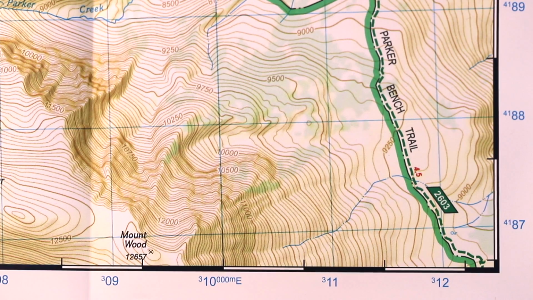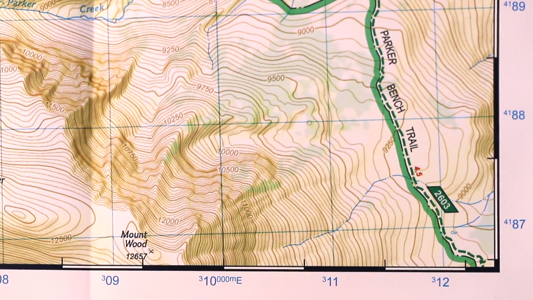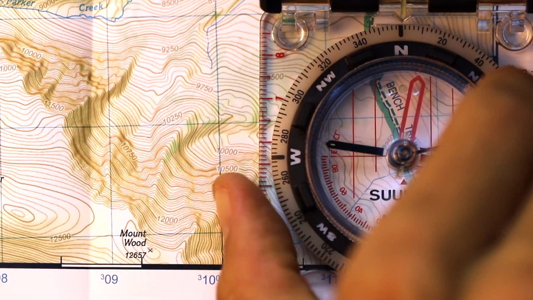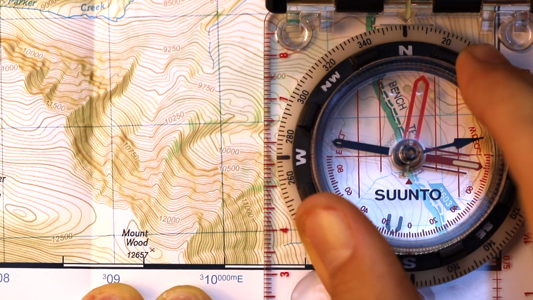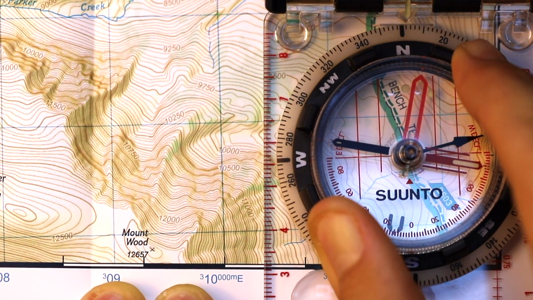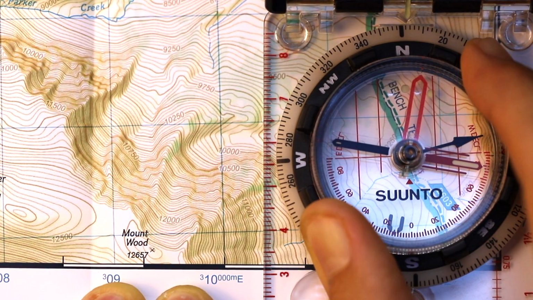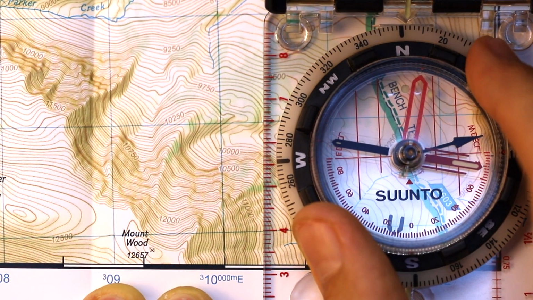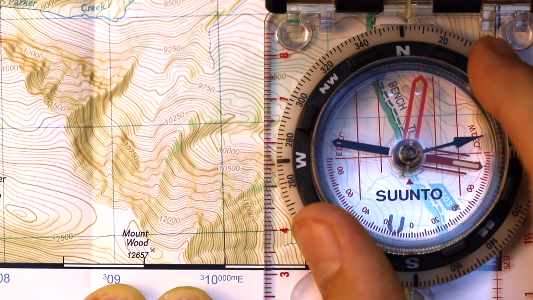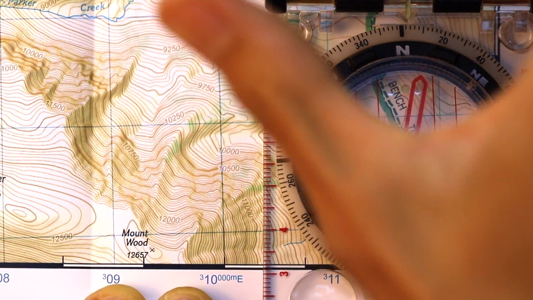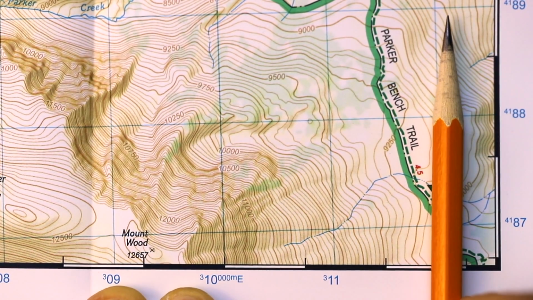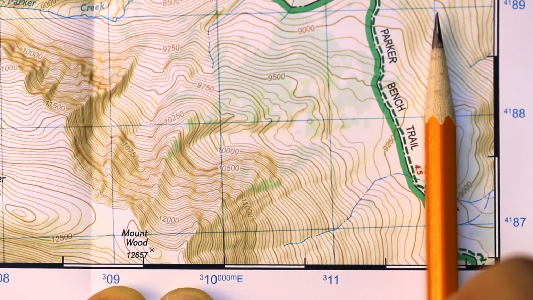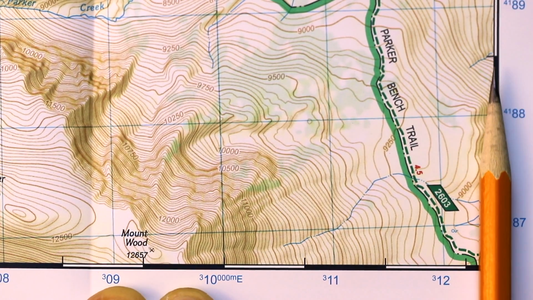And so, if you recall from the previous video, what we were doing is treating these blue lines as if they were meridian lines by taking our compass, placing it on the map, and then aligning the meridian lines of the compass, which are the red ones, with the blue lines, which I call the meridian lines of the map. But if we were to do that on this particular map, we would not be aligning our compass with true north. We would be aligning it with the blue lines, which are slightly to the west of true north.